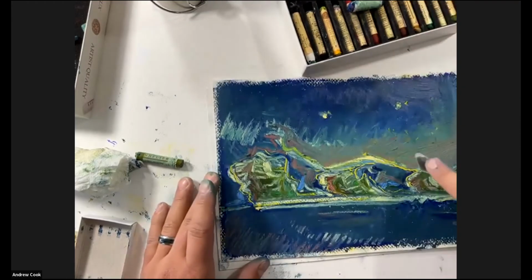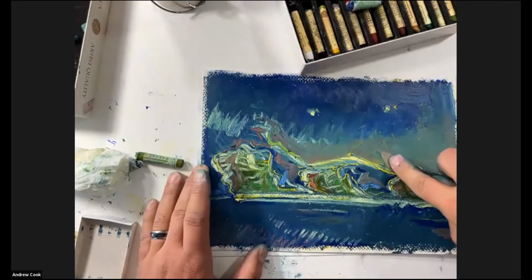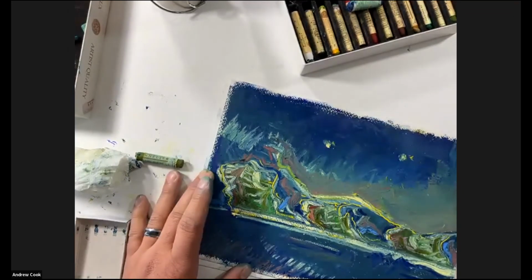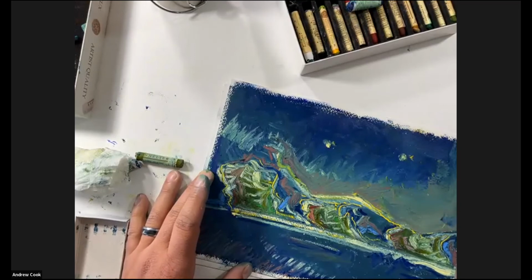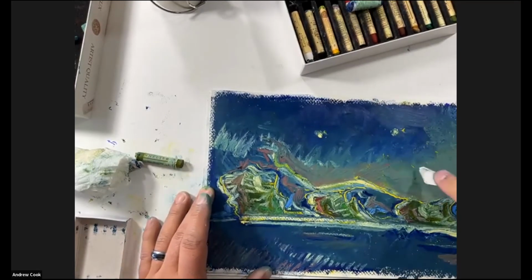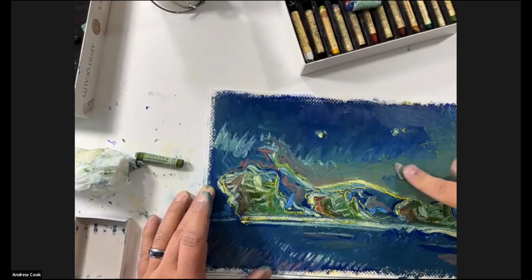And of course, I'm overworking some stuff, so I'm going to use my knife and just keep burnishing. And I'm burnishing instead of scraping because I don't want to lose some of the color mixing that's already happened here. I could scrape it back down and then add back in those colors, but I don't want to have to do that when I can mix them into one layer here and then build on top of that.